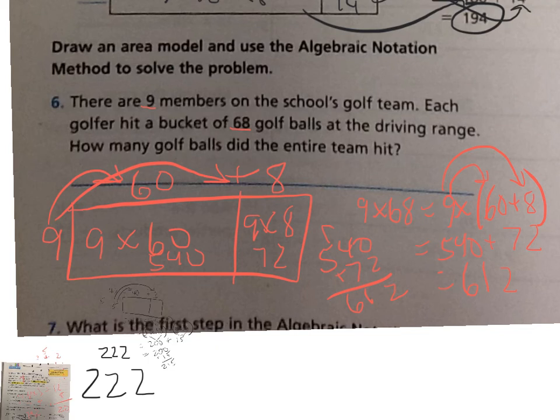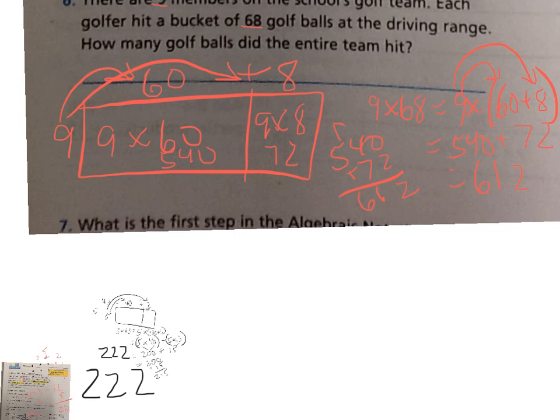All right, so I want you to work on number 7 on your own because I obviously cut it off. I'm looking at it here in my teacher's manual, but I think you can do it yourself. And actually, it just says, what is the first step in the algebraic notation method? I guess we can do it together. It is write the multi-digit number in expanded form.